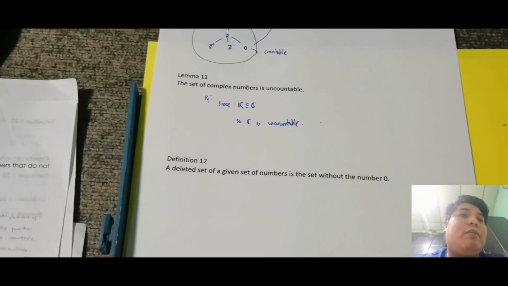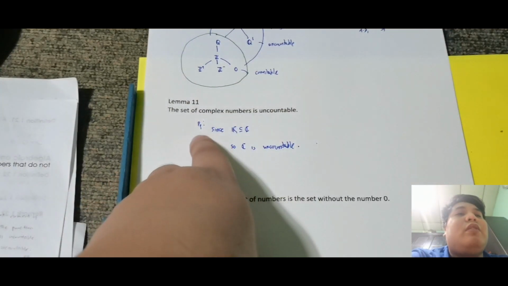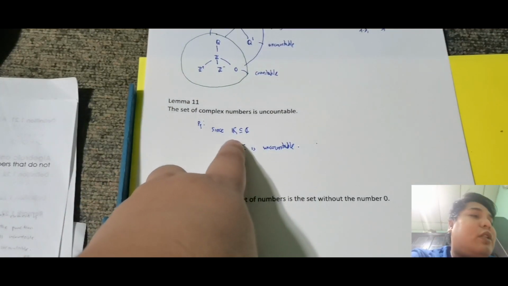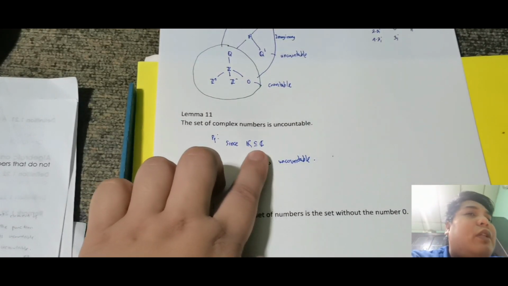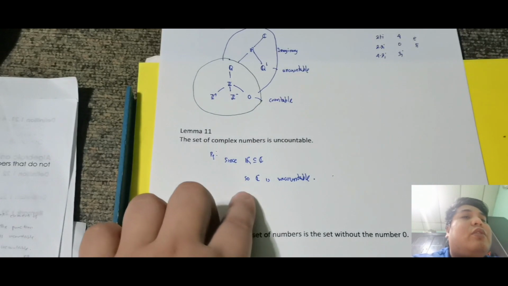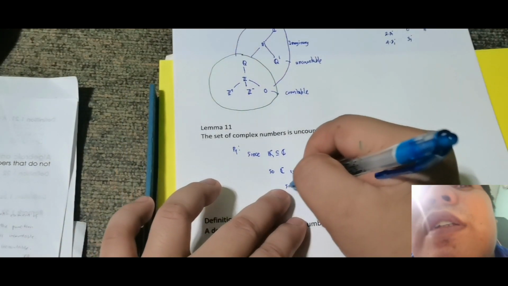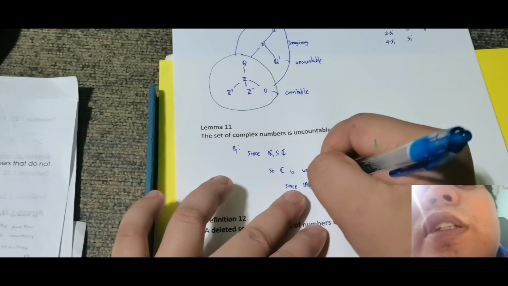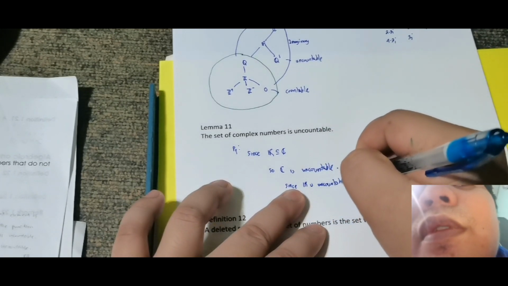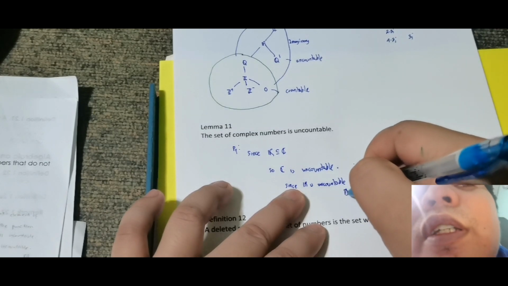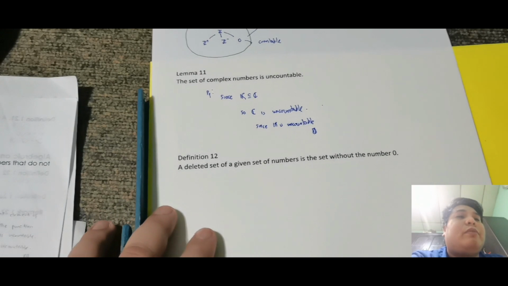Okay, so lemma number 11, ulitin ko lang. So proof the set of complex number is uncountable. So since R is a subset ng complex number, base nga doon. So C is uncountable since si R is uncountable. Okay, so therefore, this is done. Ganun siya kasimple.